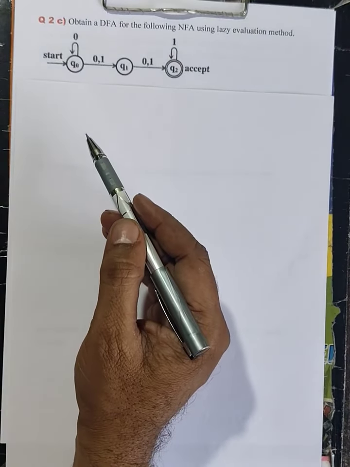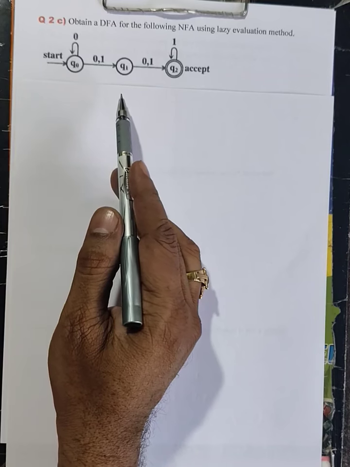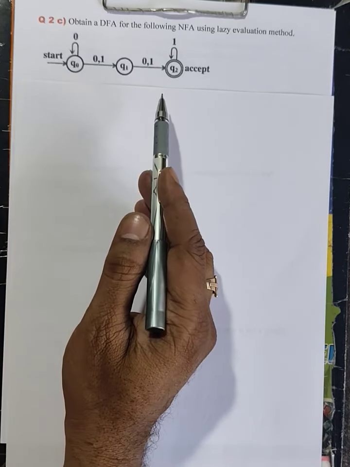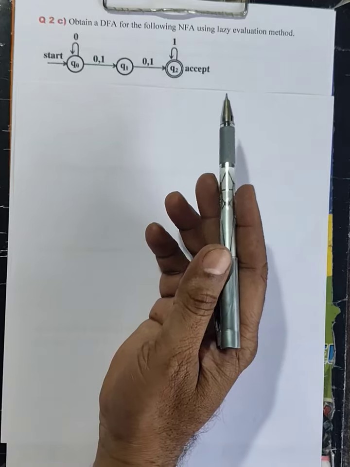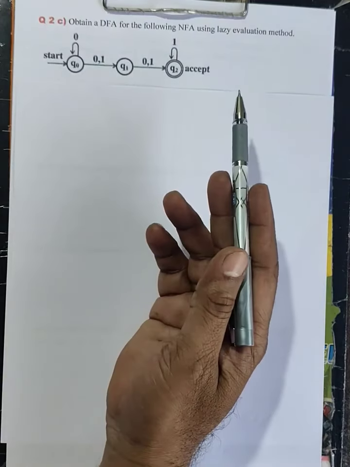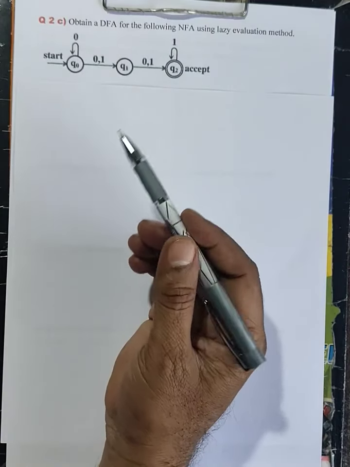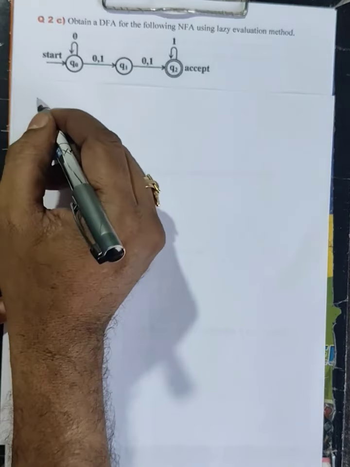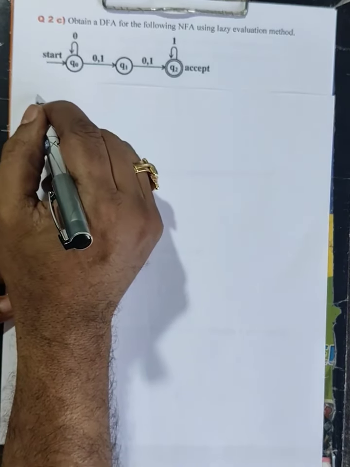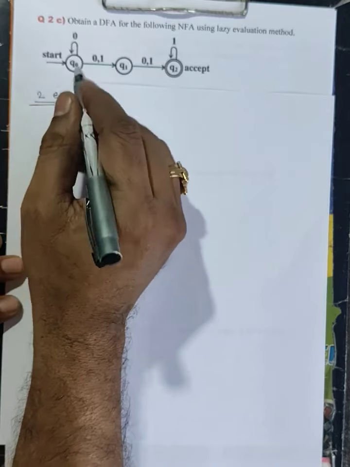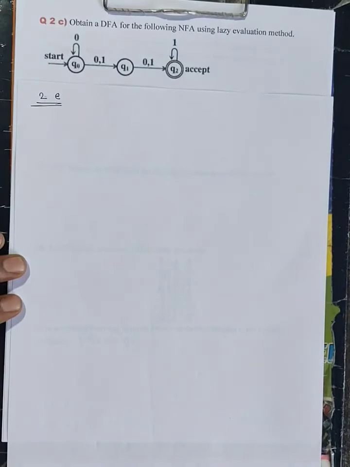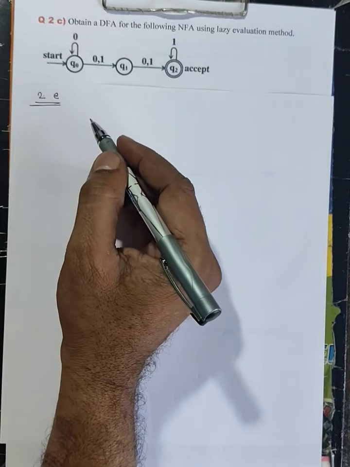There is a simple algorithm. The initial state of NFA is the initial state of DFA. All input symbols of NFA are the input symbols of DFA. All transitions of NFA are transitions of DFA. Then the final state. This is question number 2c. Convert from NFA to DFA. How to convert from NFA to DFA?